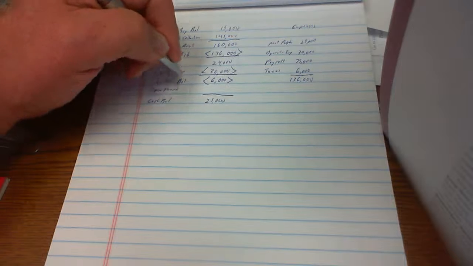And that's okay, because it says that the company requires a minimum cash balance of 25,000. So since we're negative here, we're going to end up with the minimum cash balance. So that means we're going to have loan proceeds of 31,000.